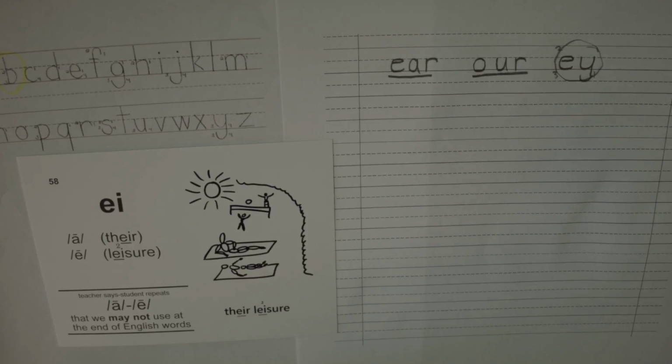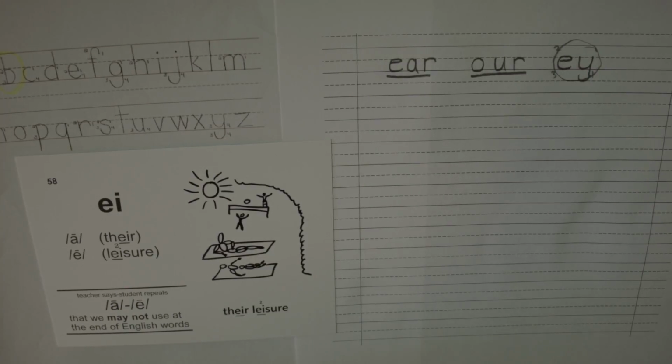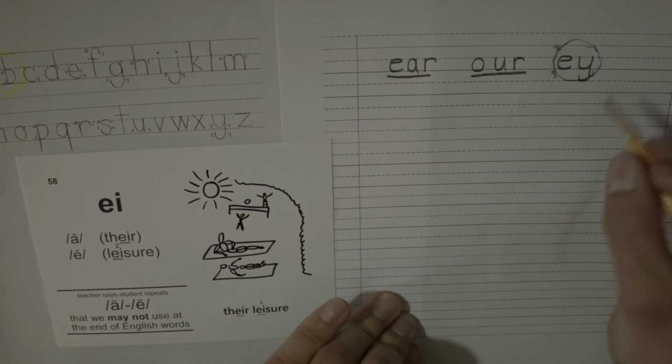All right, this is the AE, in their leisure. This is AE that we may not use at the end of English words. We cannot use this at the end of English words, but we can write it.